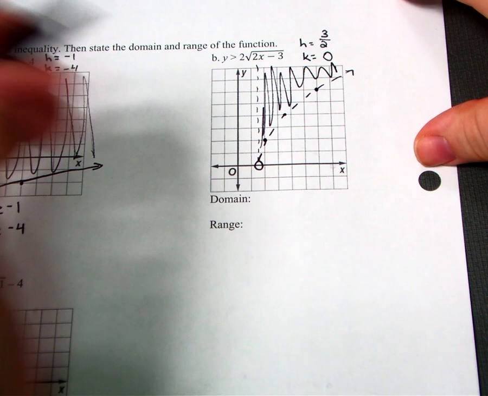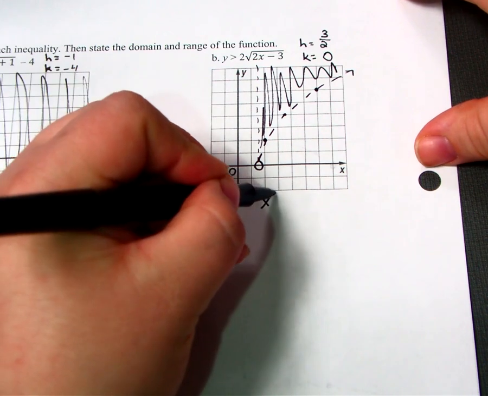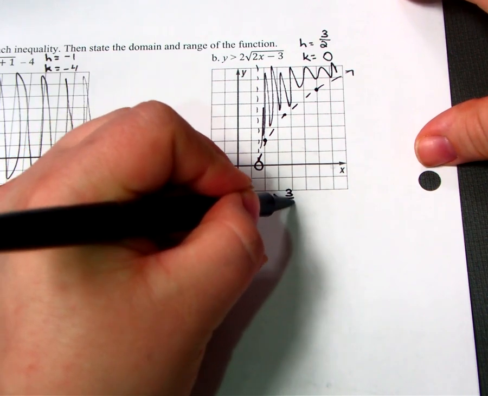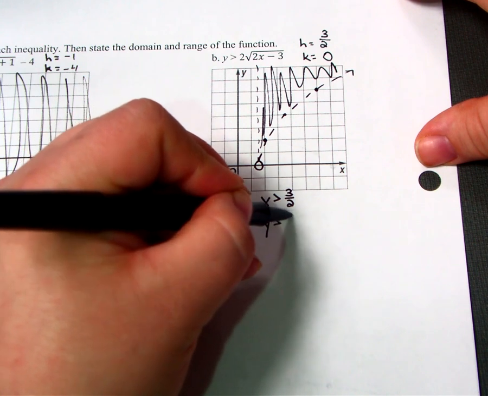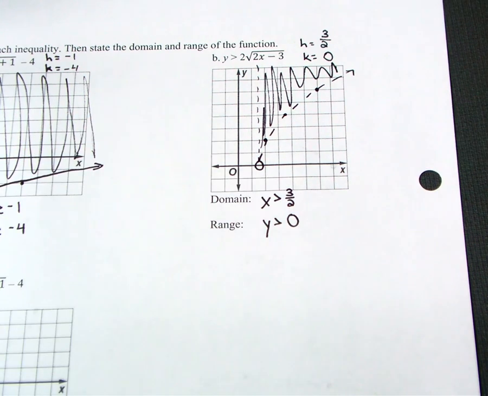Now my domain should be x is greater than 3/2. And my range is y is greater than 0. Not equal to for either of those domain and ranges because they're not equal to in the equation.